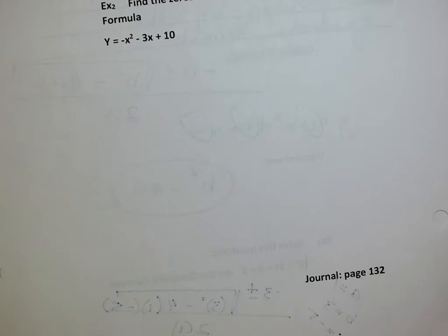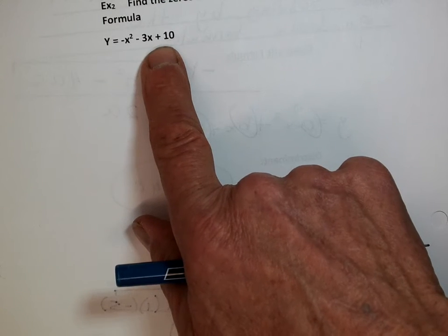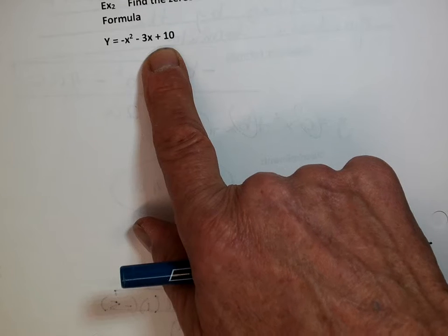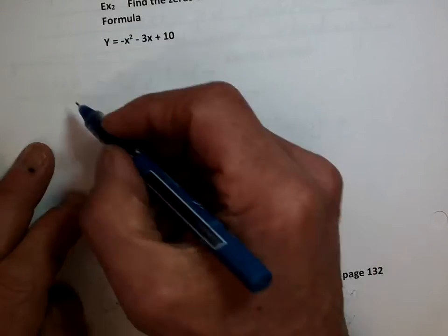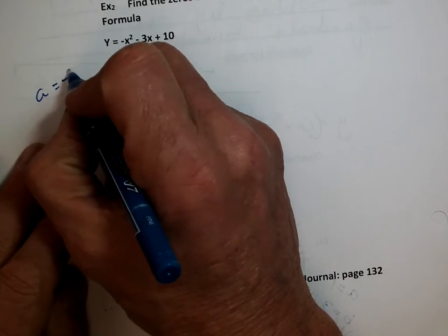Okay? So, example 2. Find the zeros of this parabola. Now, if it factors, factor it. But this does not factor because it's a positive 10. Okay, so then, if it doesn't factor, let's use the quadratic formula. So A is negative 1.